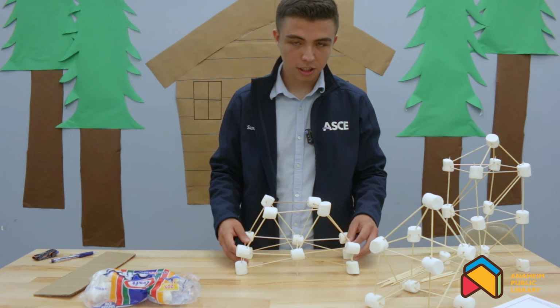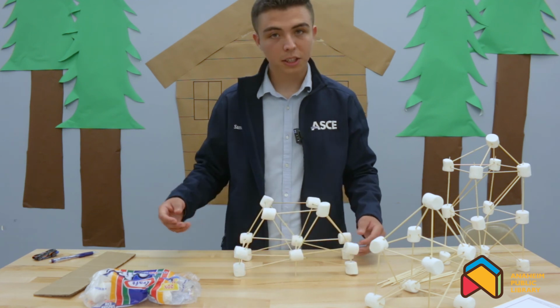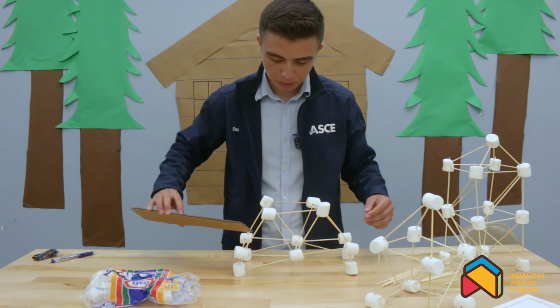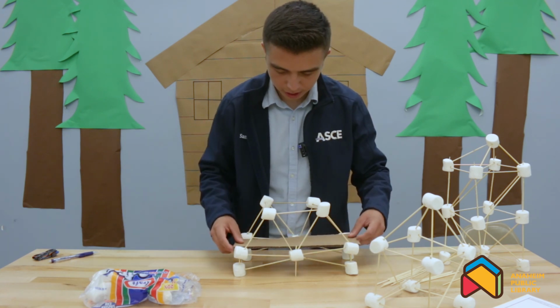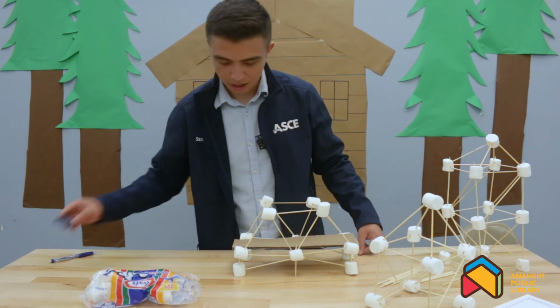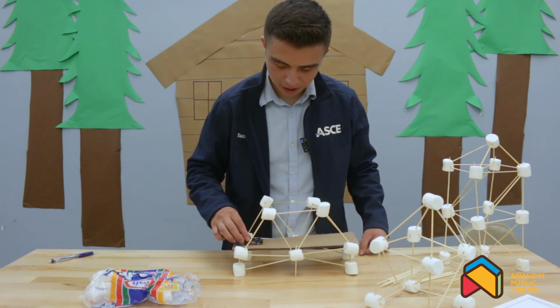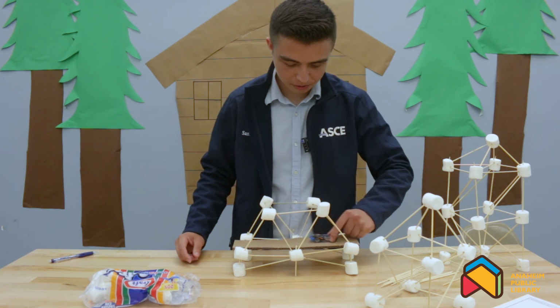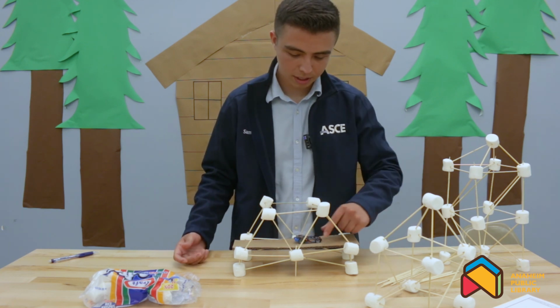And I would also like to challenge you guys, if you guys did build a bridge, to test it to see if it could withstand the weight of a car. So I grabbed a piece of cardboard here, and I'll just go ahead and slide it in right there. And if you grab your toy car, you can actually see that it can withstand the weight, and I can push it through, and my structure won't collapse.